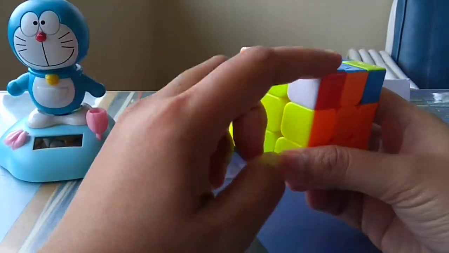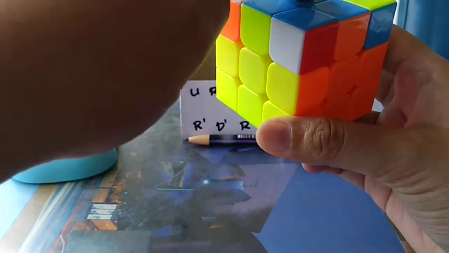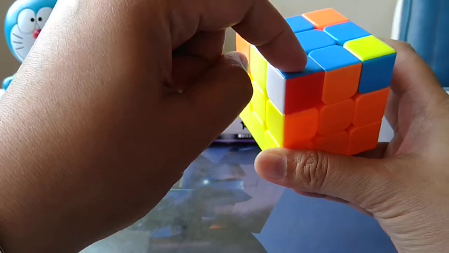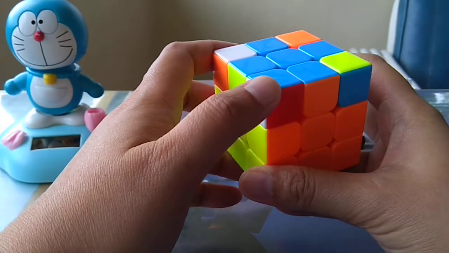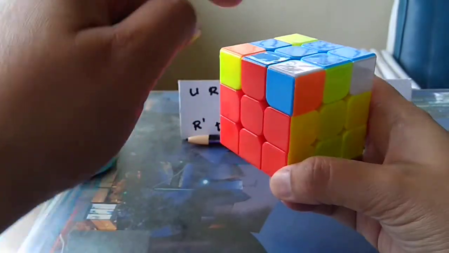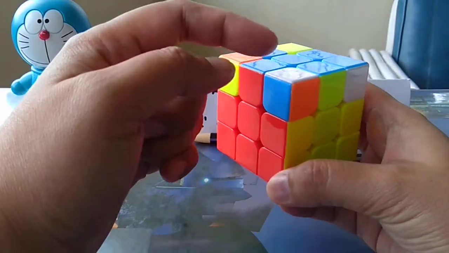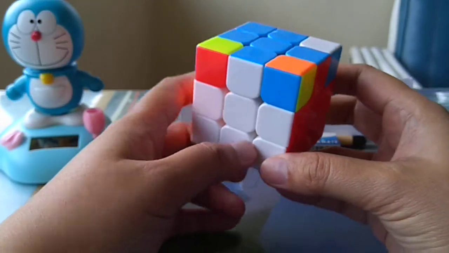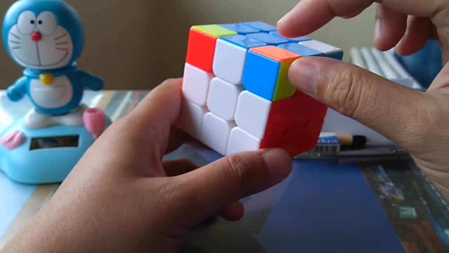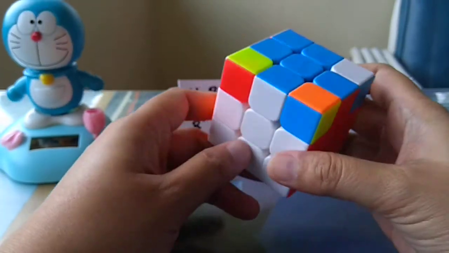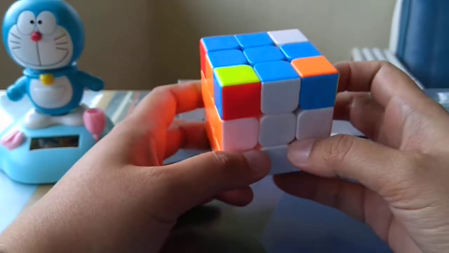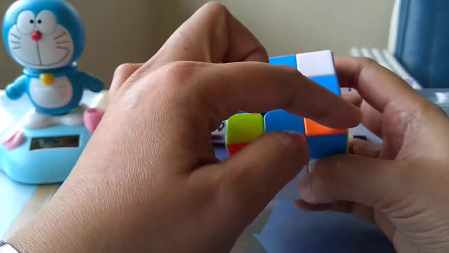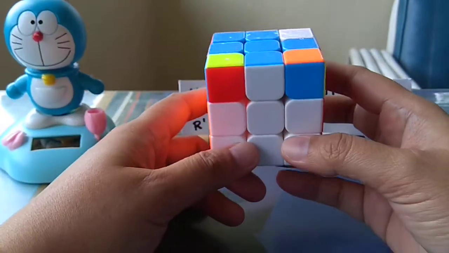Let's take, for example, this corner. We have blue, yellow, and orange, and this corner clearly shows that it's not in the right place. With this one, we have blue, red, and yellow, but this one has white, blue, and orange, so that's completely off. Now let's examine this blue, white, and red. This one is orange, blue, and yellow. So we can see that this cube does not have the correct corners. All corners are in the wrong places.